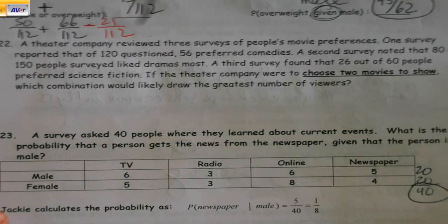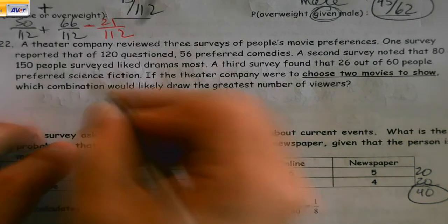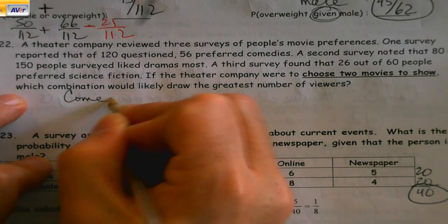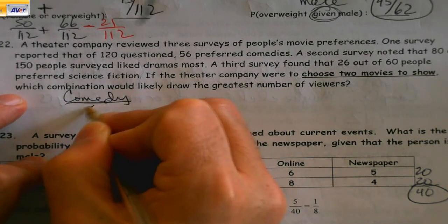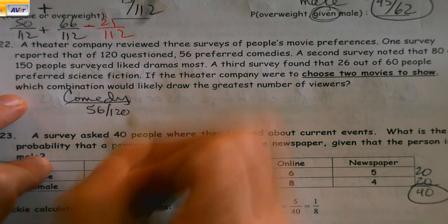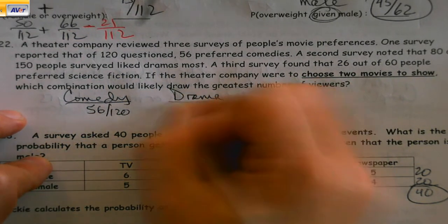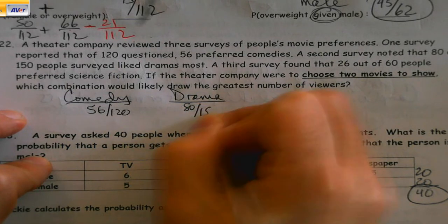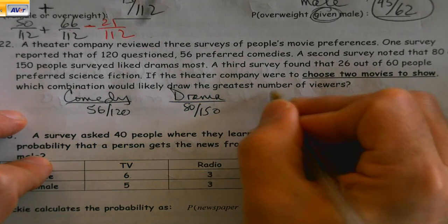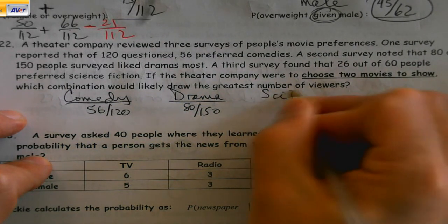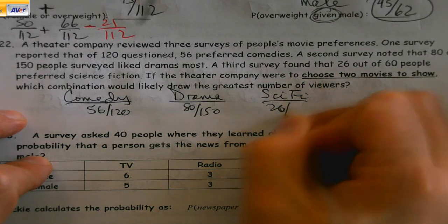So back down to 22, and we've made it. Okay, we chatted about this before. We take our 3 types here. Comedies, 56 out of 120. Drama, we know nothing about drama. 80 out of 150. And sci-fi, 26 out of 60.